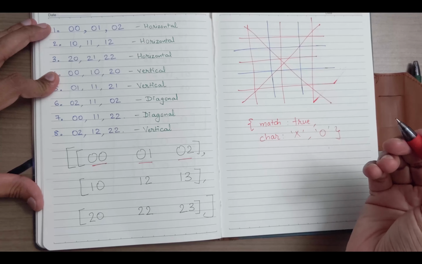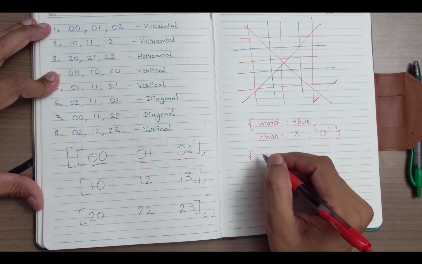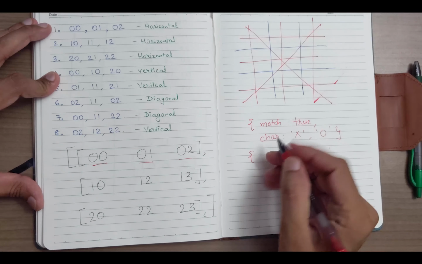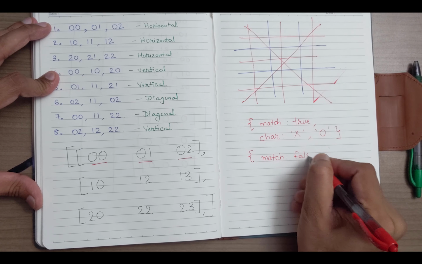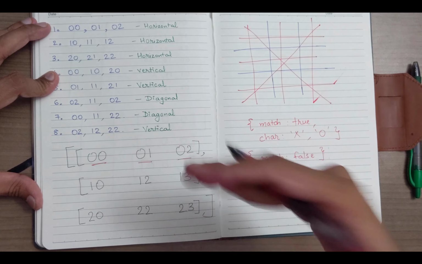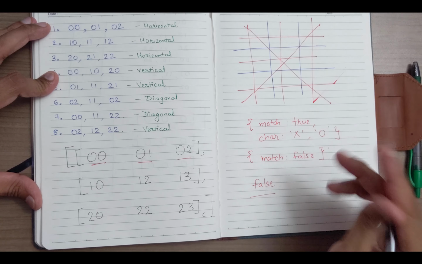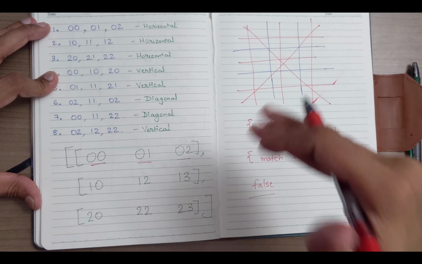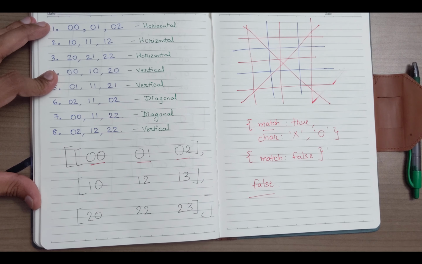If it doesn't match, and that too after everything is done, so that means that each and every square is filled, it's going to return match false. And in other conditions, when it's incomplete or you can proceed further, it's just going to return false. So based on this output, we can complete the game by saying that, hey, O has won or X has won. So this will be the logic.